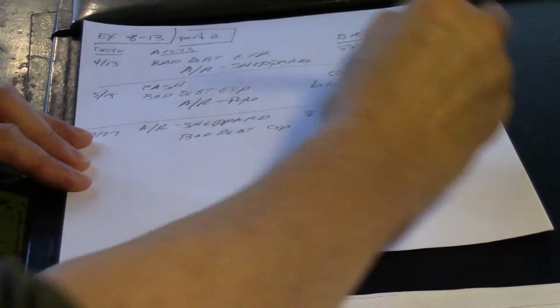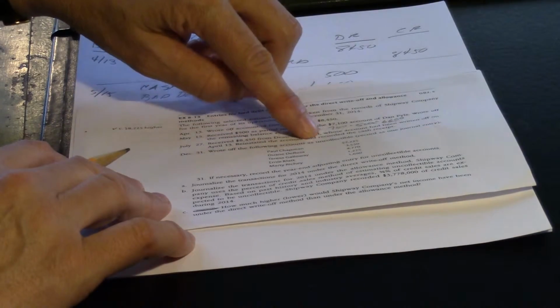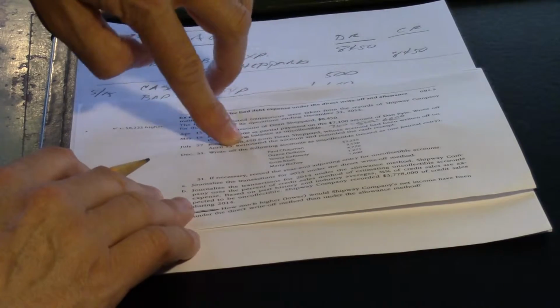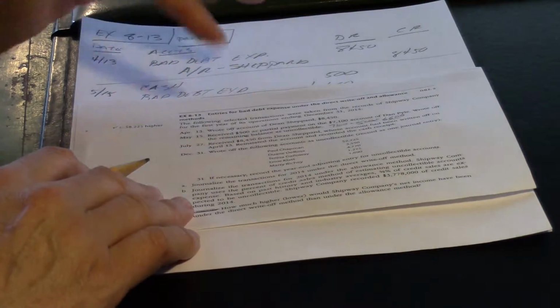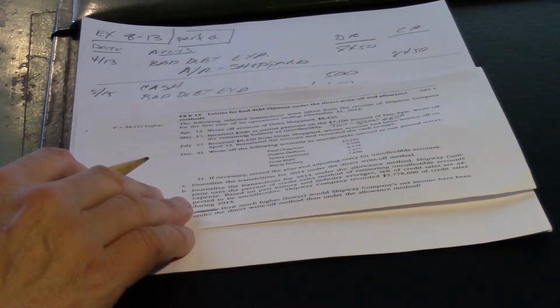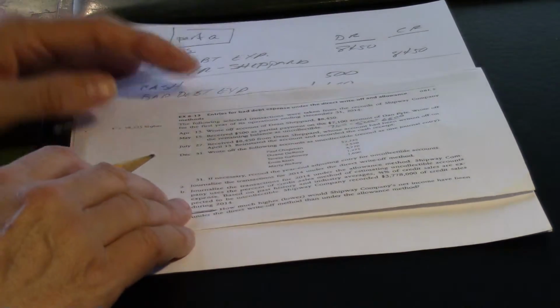So we did that, and of course the second part is record the cash receipt. So he gave us $84.50 cash, the asset cash, right? Increases with debit, so $84.50 cash is our debit. And we're getting rid of that account receivable, so that's our credit.